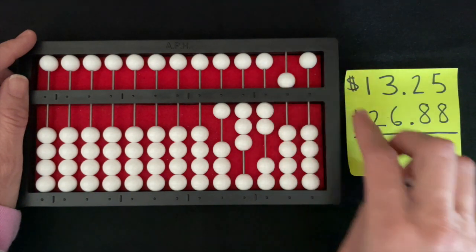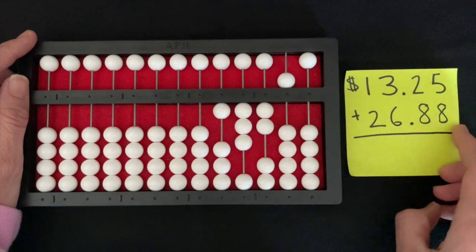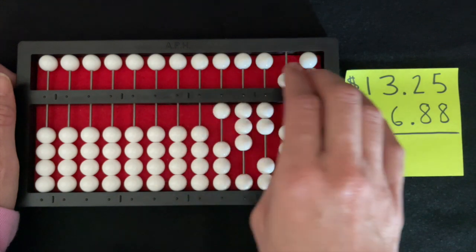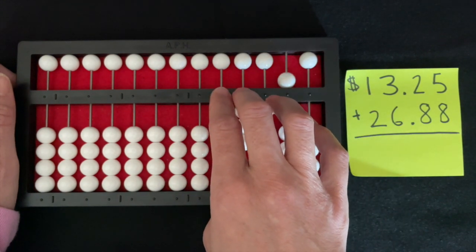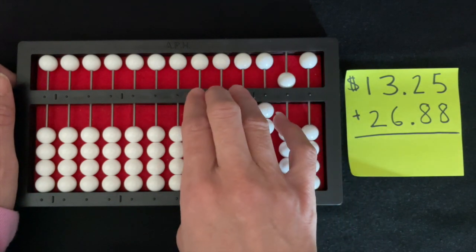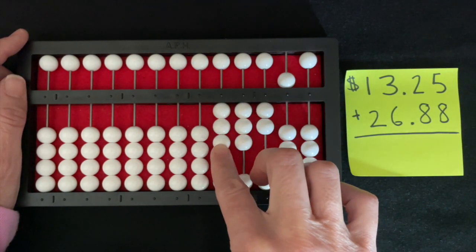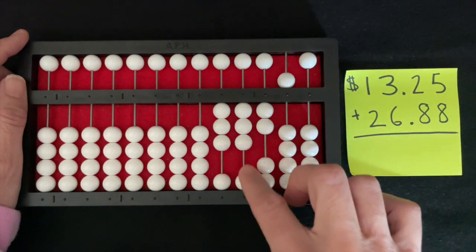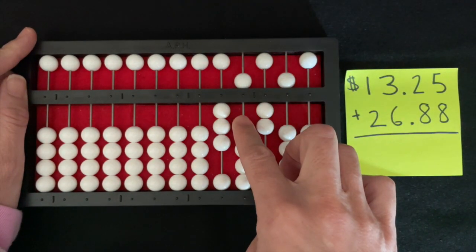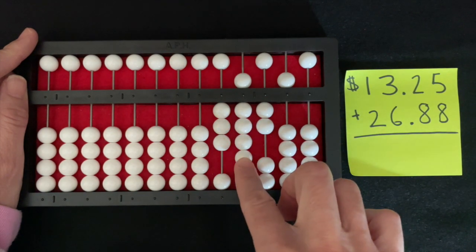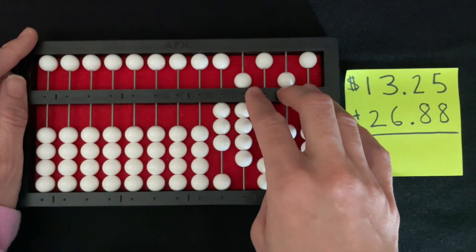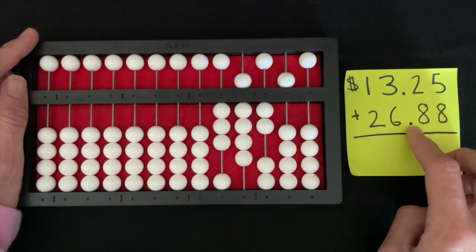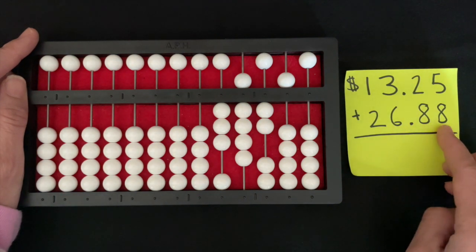Okay, so now I'm going to be adding $26.88. I'm working from left to right. I'm going to start here in the tens of the hundreds period. I'm going to add the 2. 1, 2. And then I'm going to go to the ones in the hundreds period, and I'm going to add the 6. 1, 2, I'm doing a 4-5 exchange, 3, 4, 5, 6. I'm going to read my abacus before I move on, and it says 39.25. Okay, so now I'm going to add the last part of this problem, which is the 88 cents, 0.88.